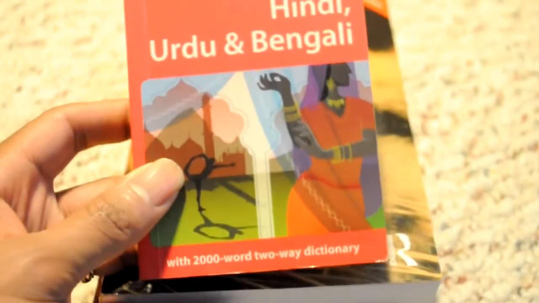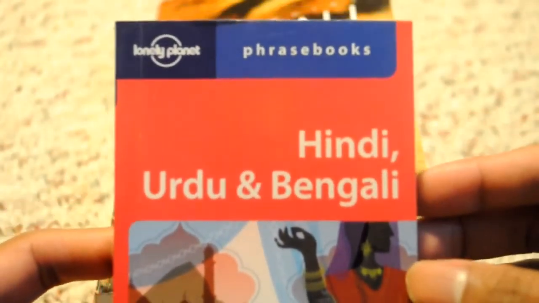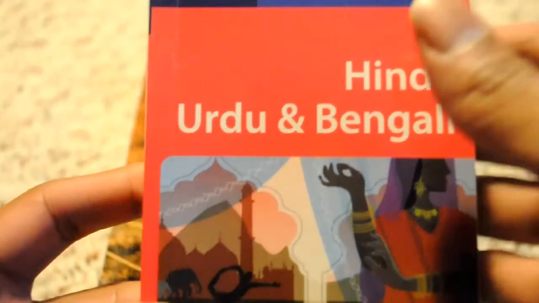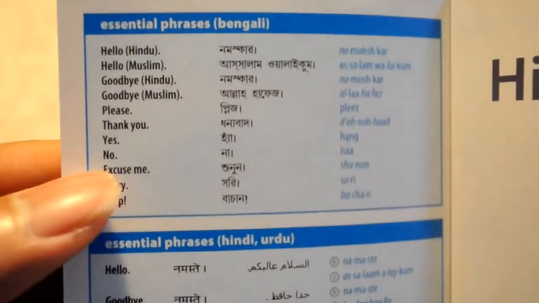I will start with this Lonely Planet phrase book. I've had this for a few years already. It's a combination of Hindi, Urdu, and Bengali. So it's your typical phrase book. Once you open it up, you have your essential phrases here.